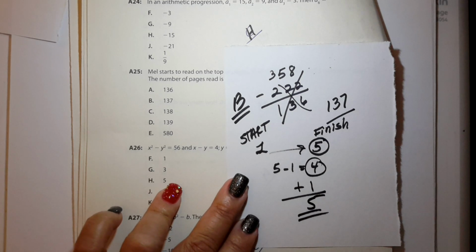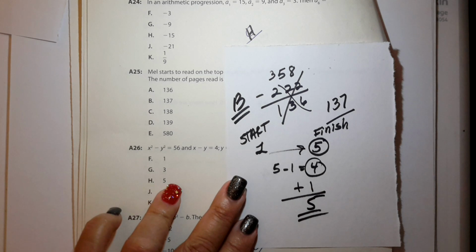I hope it helps. This problem, I think you're going to find that on the ACT, but most students are going to get it wrong because they just subtract one number from the other.